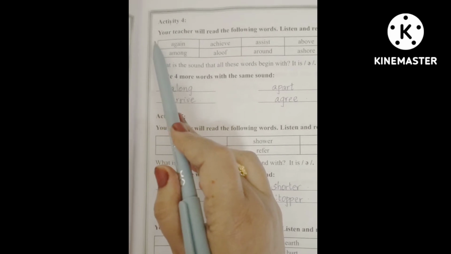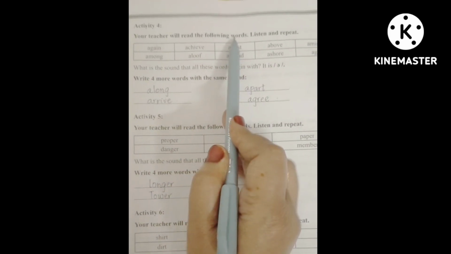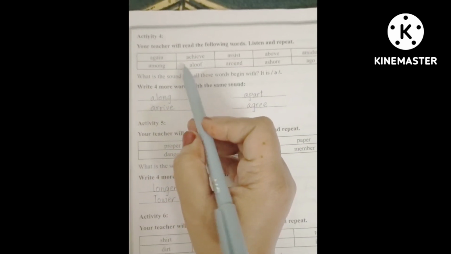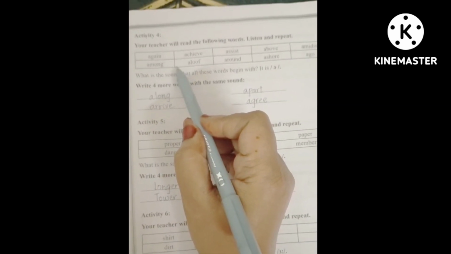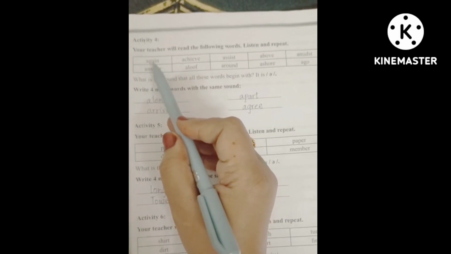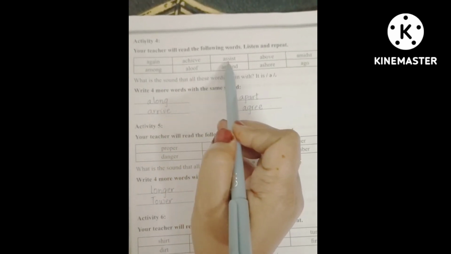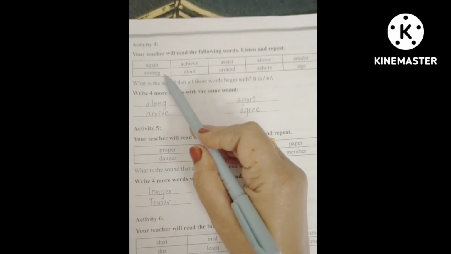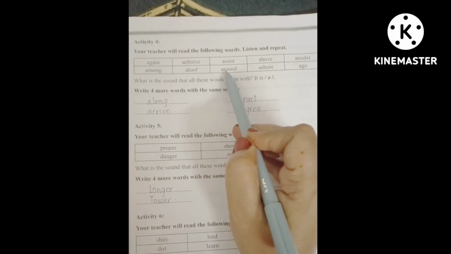Okay. Now let us see the next activity. Activity 4. Your teacher will read the following words. Listen and repeat. Here also some words are given. You have to listen to these words and repeat them. Okay. Again, achieve, assist, above, amidst, among, aloof, around, ashore, ago.